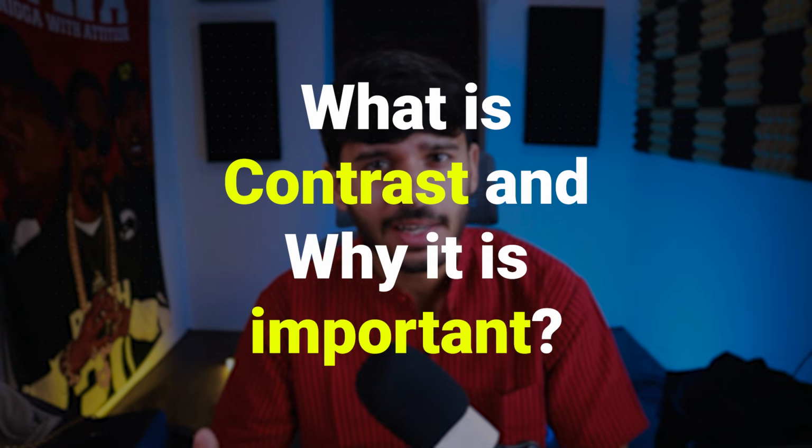Now let's talk about our second main element, that is contrast. What is contrast and why is it important in design? Contrast is a simple idea that helps one part of your design stand out from the rest. It's like wearing a plain white t-shirt and adding a bright red scarf. The scarf instantly catches your eye. Contrast means using differences between parts of your design so they are easy to read.